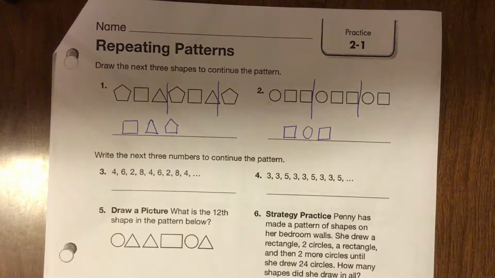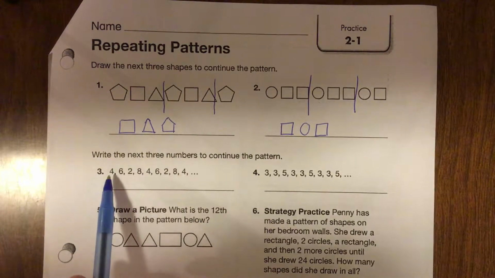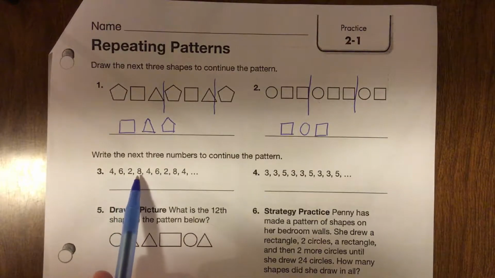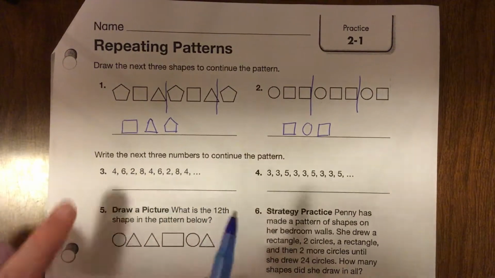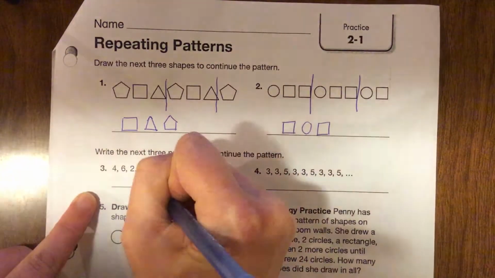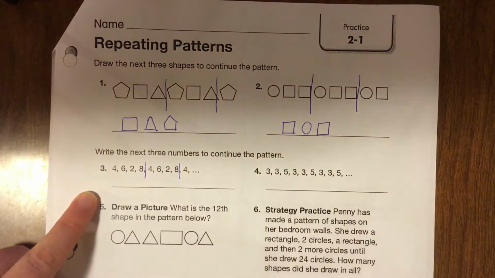Number 3, write the next 3 numbers to continue the pattern. So same thing as shapes, we're going to find the spot where it repeats. So 4, 6, 2, 8, 4, 6, 2, 8, 4. So it looks like 4, 6, 2, 8, and then it goes back to 4, 6, 2, 8, and then it goes back to 4.